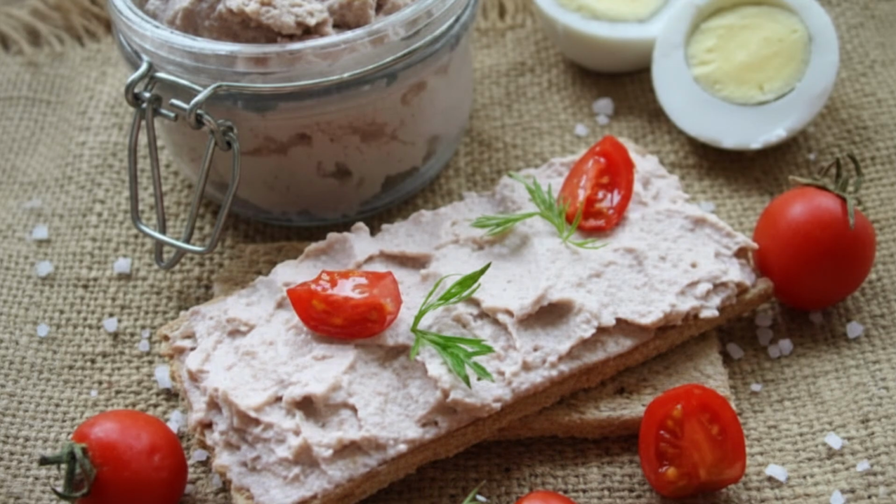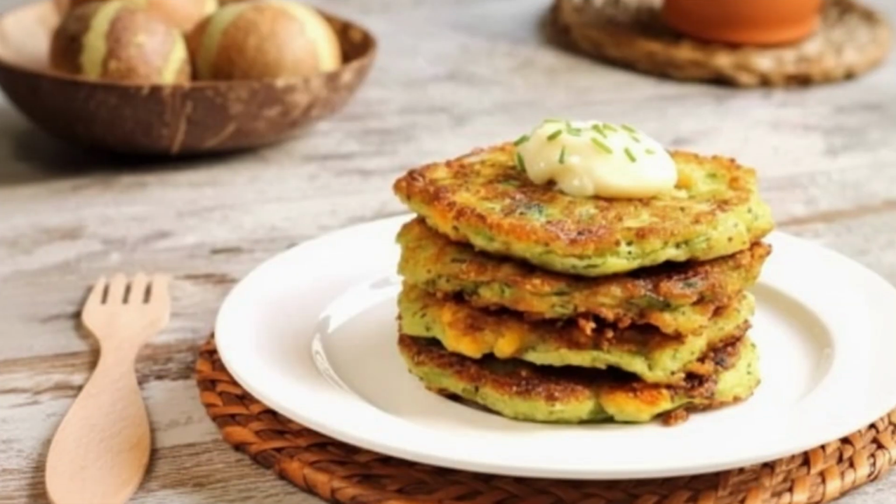Grate the zucchini on a coarse grater and salt it. After 5 minutes, squeeze out the juice using non-woven towels. Mix the zucchini, egg, cooked grits, and zest of 1 lemon with a fork. Form fritters and bake in the oven until done. Drizzle the cooked fritters with olive oil and add greens if desired.